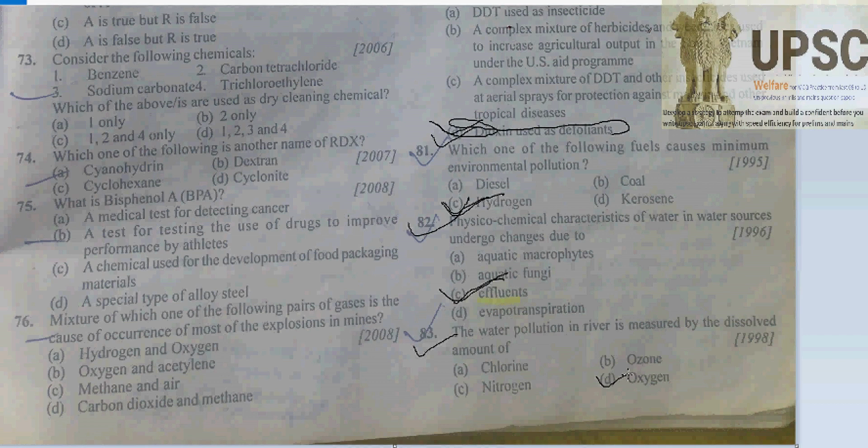BOD is biochemical oxygen demand, the chemical procedure for determining the amount of dissolved oxygen needed by aerobic biological organisms. What is aerobic? Aerobic means in the presence of oxygen, and anaerobic means no presence of oxygen. Here it determines the amount of dissolved oxygen needed by aerobic biological organisms in a body of water to break down the organic material present in the given water sample at a certain temperature over a specific time period.